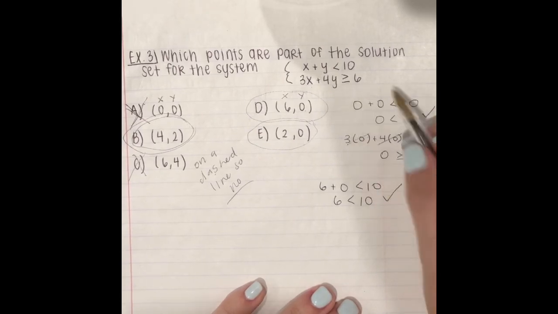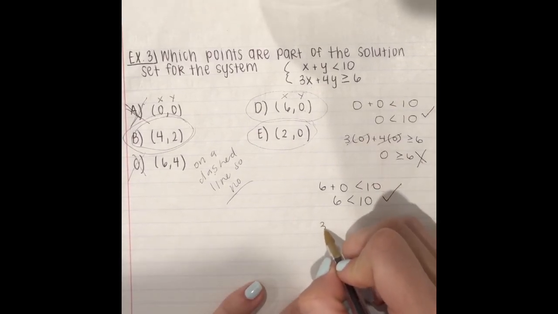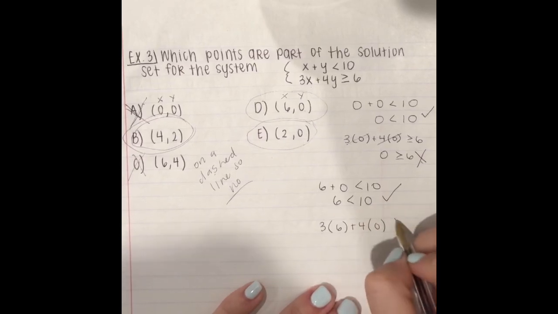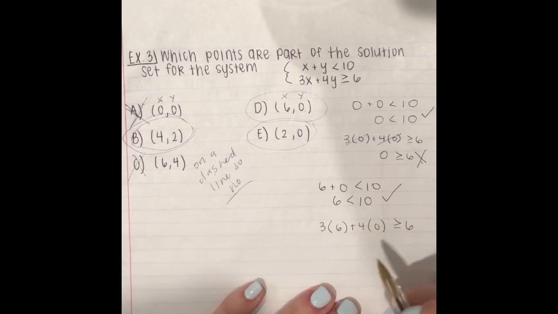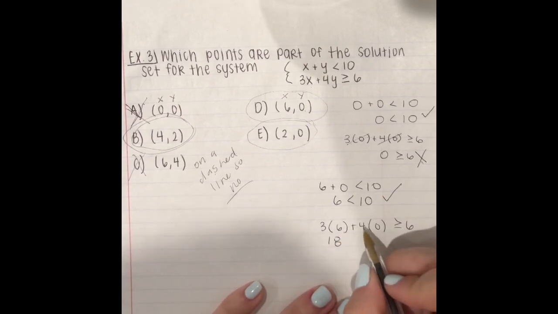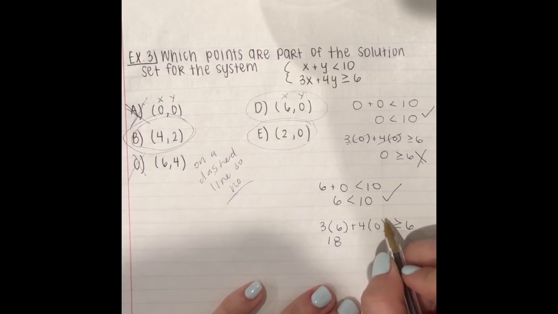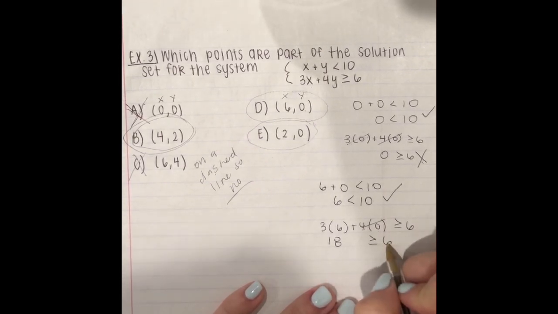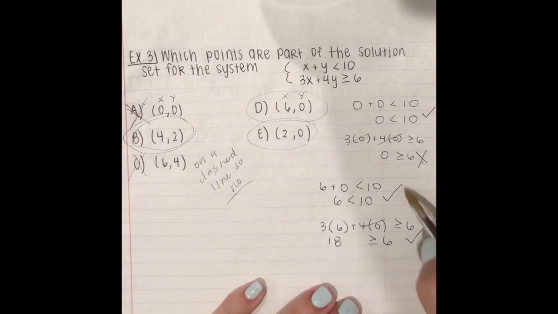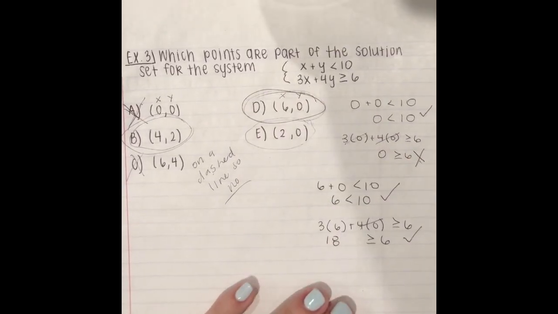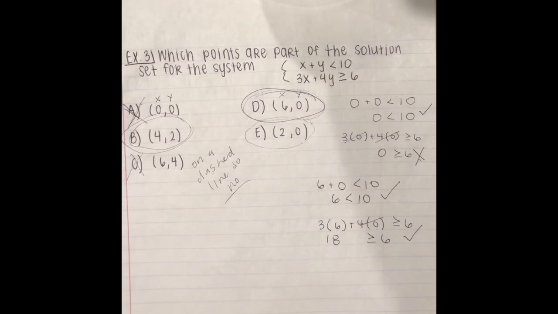So then we plug into our other inequality. 3 times 6 plus 4 times 0 needs to be greater than or equal to 6. 3 times 6 is 18. 4 times 0 is 0. So we get 18 is greater than or equal to 6. That checks out, so it works out for both. So this one remains a solution. And that's all.